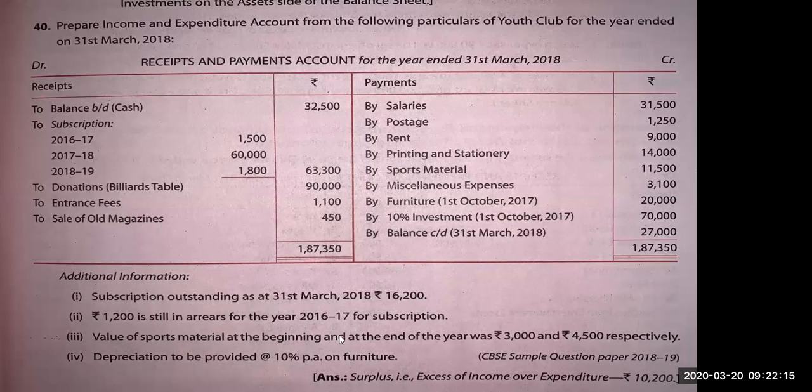Next is value of sports material at the beginning. This we have already discussed. Depreciation is to be provided at the rate of 10% per annum on furniture. Furniture is given in the opening balance sheet.